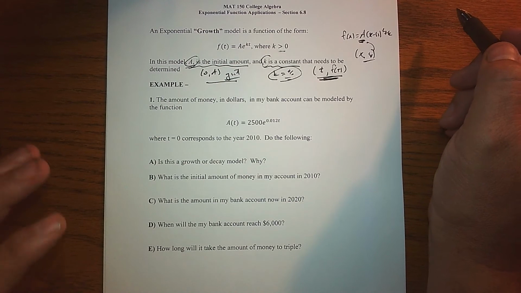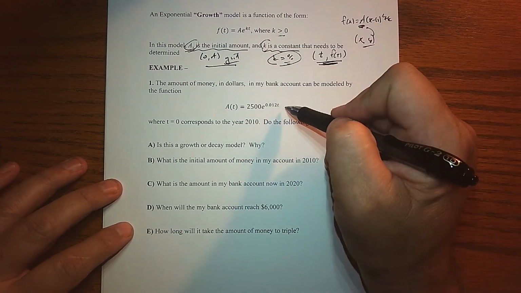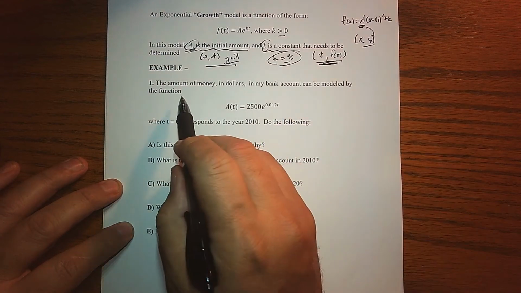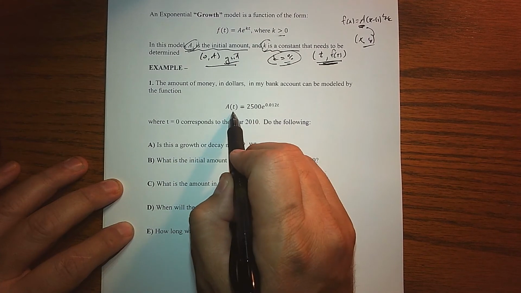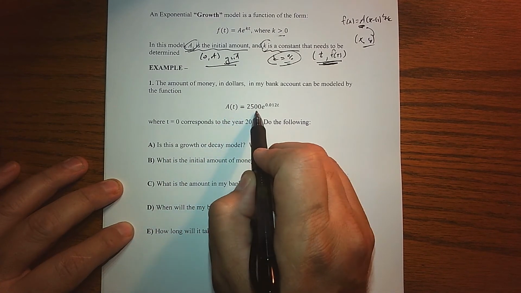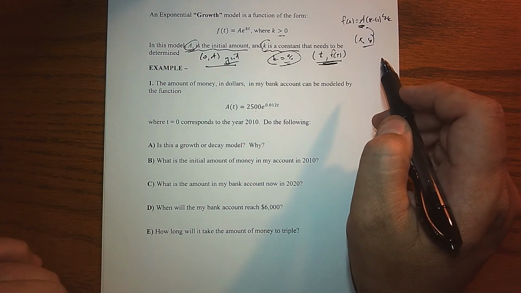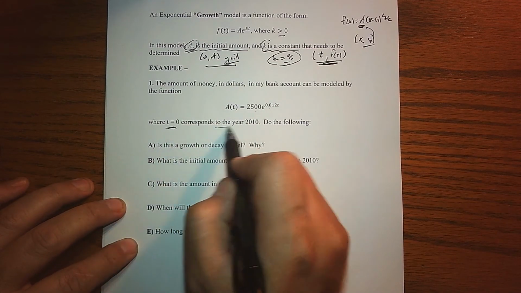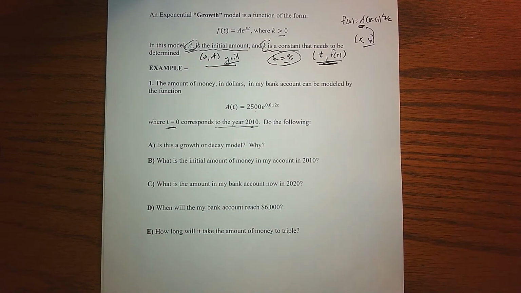But right now, for the example that I'm giving you, I'm going to be nice enough and give you the model. So the amount of money in dollars in a bank account can be modeled by the function A of t equals 2,500 e to the 0.012 t, and t equals 0 corresponds to the year 2010. So in this case, I gave you the model. All we need to do is basically use that model.